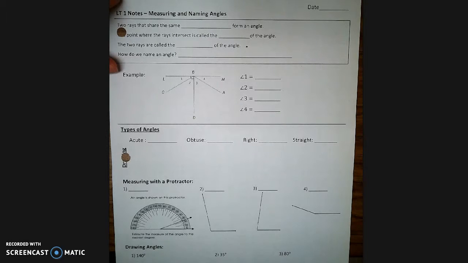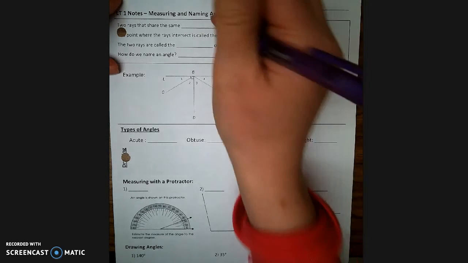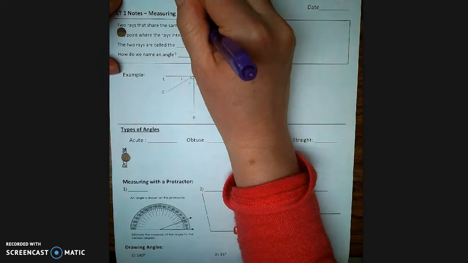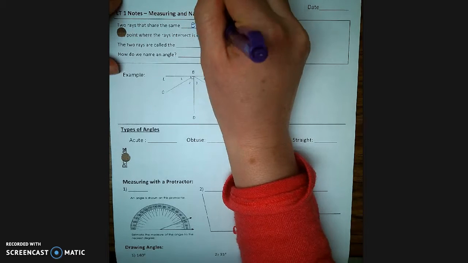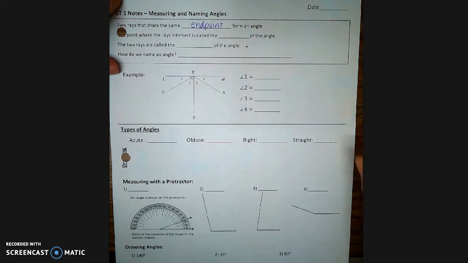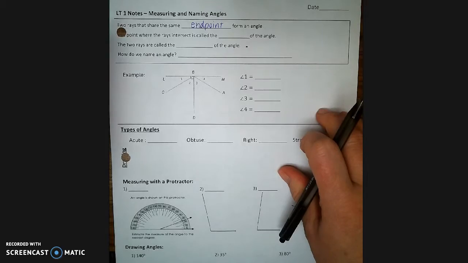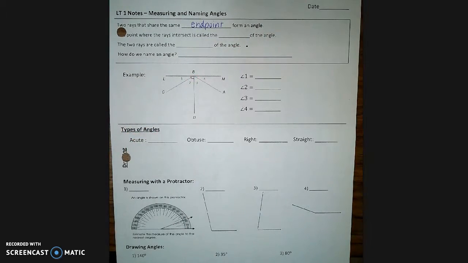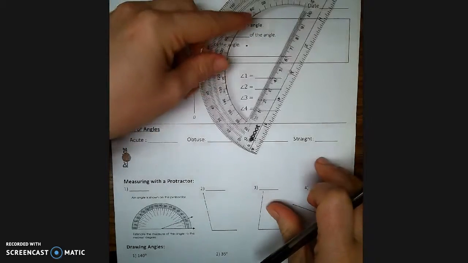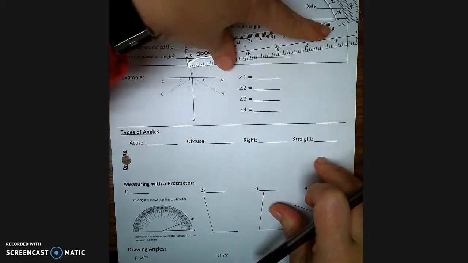So first of all, an angle, as I'm sure you're familiar with, is two rays that share the same endpoint. And I want to do a little drawing over here that I want you to add to yours as well. You're also going to notice I have a whole bunch of different colors out that I'm using. You might want to have some colors as well. So I'm going to use my protractor as my straight edge here, and I'm just going to draw.